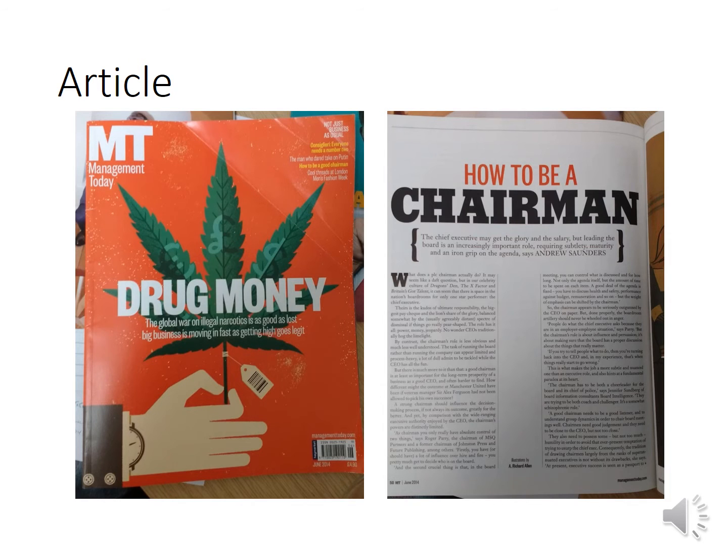Next I want to move on to an article, Management Today, a good periodical journal, written by some professional bodies. So first of all, I have to find the author, and as we can see there, the author was Andrew Saunders, so it's Saunders A. This publication was released in June 2014, so 2014 is the year.